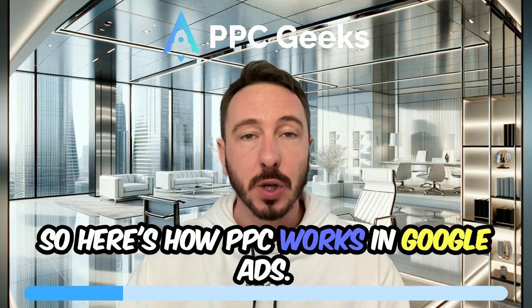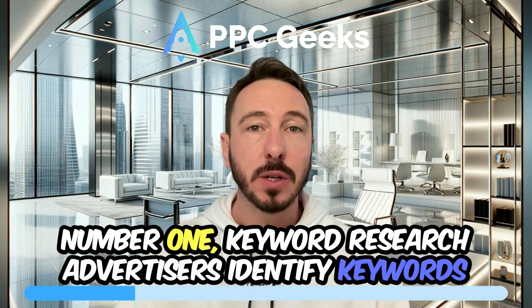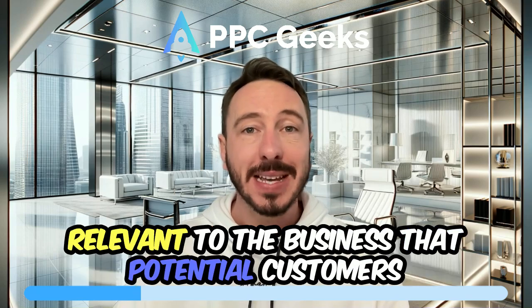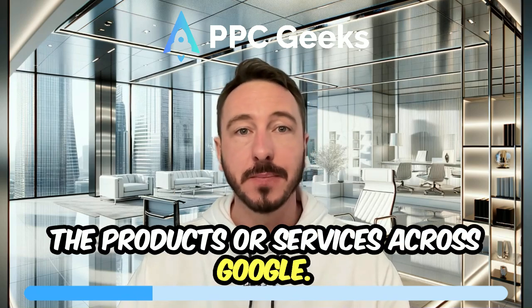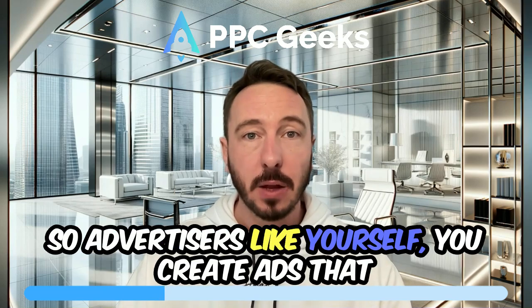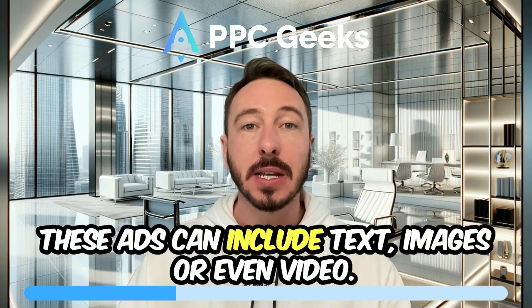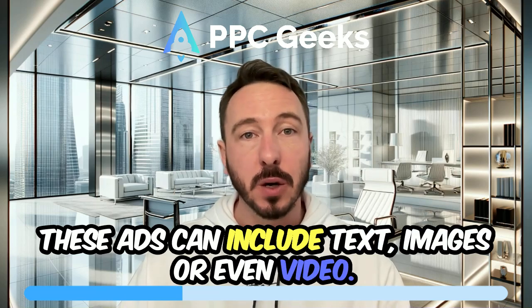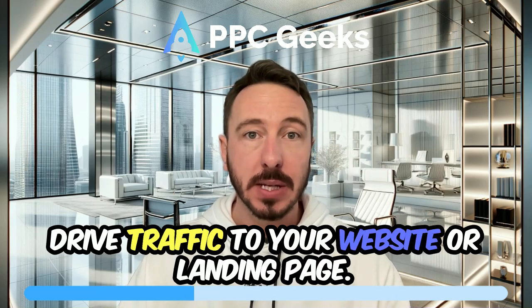So here's how PPC works in Google Ads. Number 1, keyword research. Advertisers identify keywords relevant to the business that potential customers are likely to use when searching for the products or services across Google. Number 2 is your ad creation. So advertisers like yourself, you create ads that will show up in Google search results. And these ads can include text, images, or even video. This content is designed to attract clicks and drive traffic to your website or landing page.